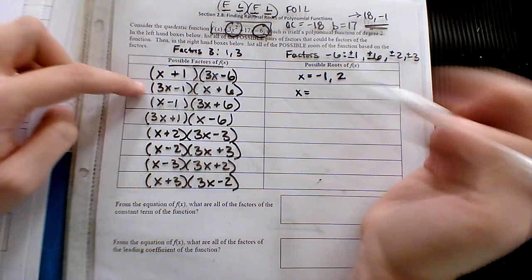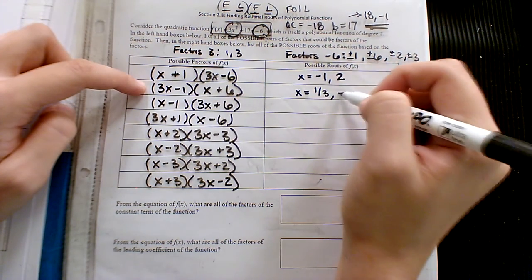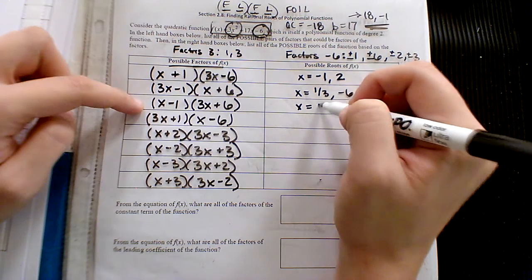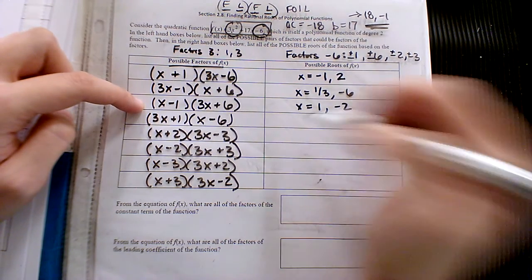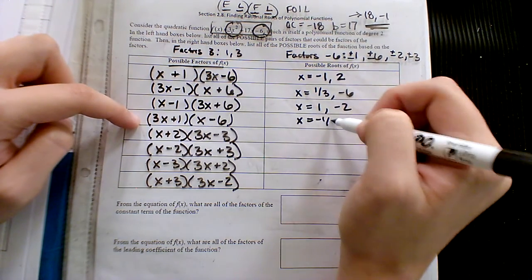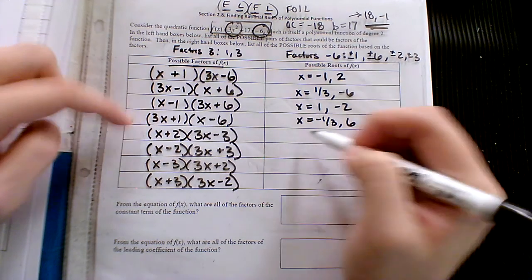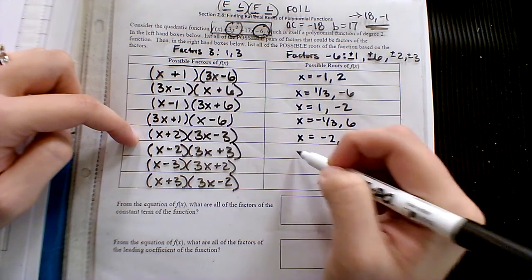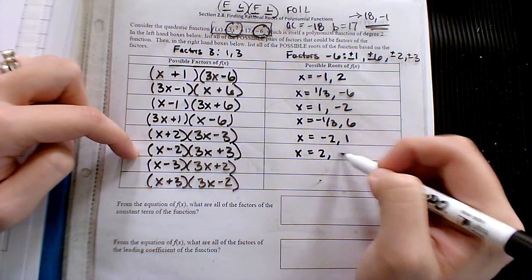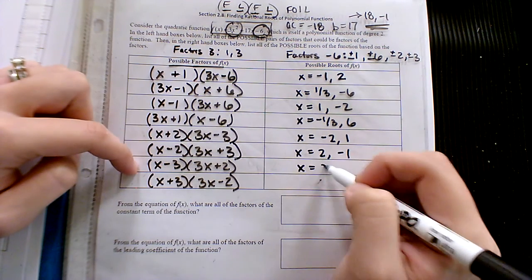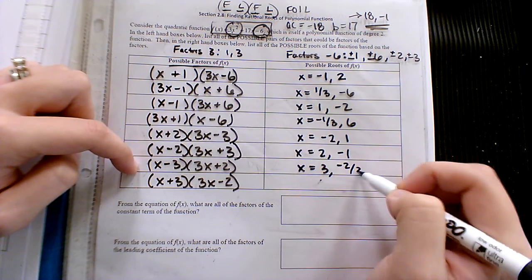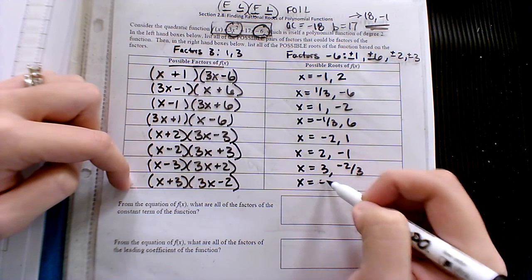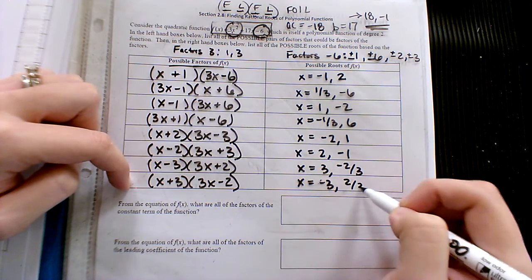So if we go through the other ones, we can get 1/3 and negative 6. 1, negative 2. Negative 1/3, positive 6. Negative 2 and 1. 2 and negative 1. 3 and negative 2/3. Negative 3 and positive 2/3.